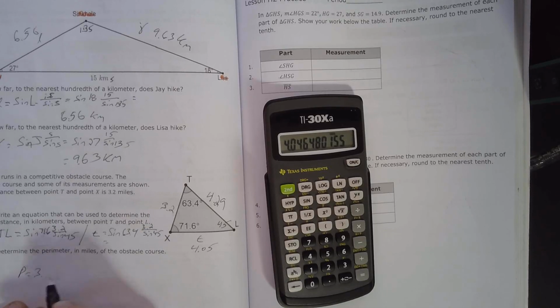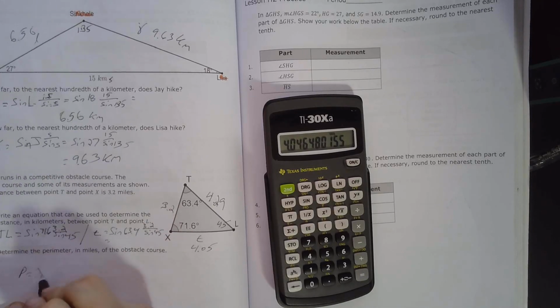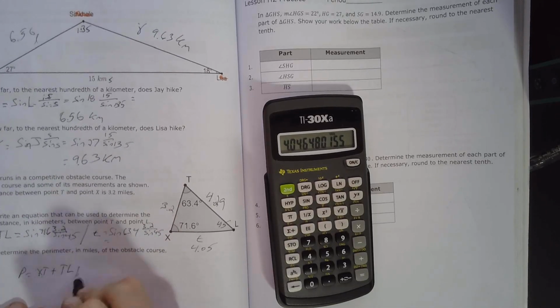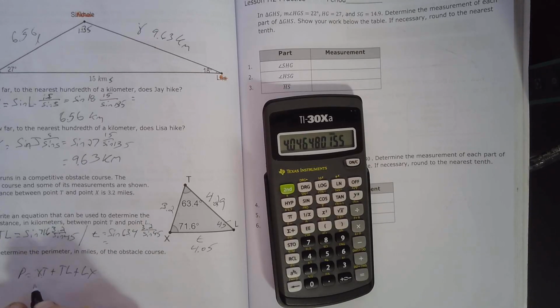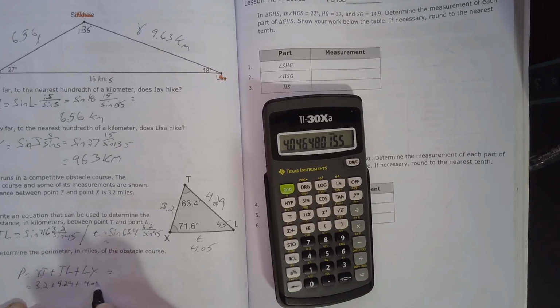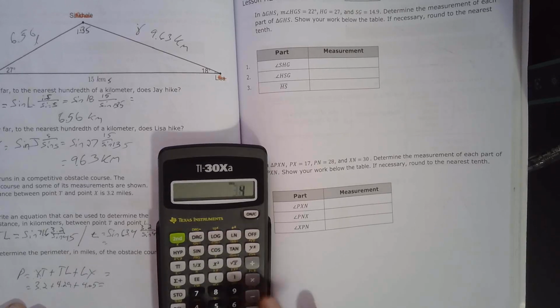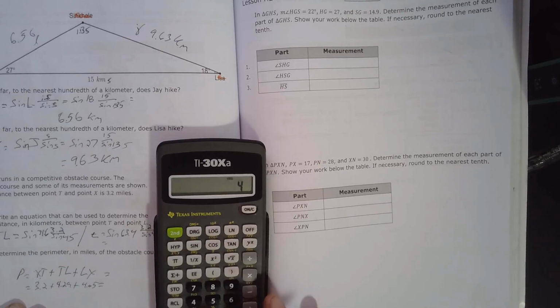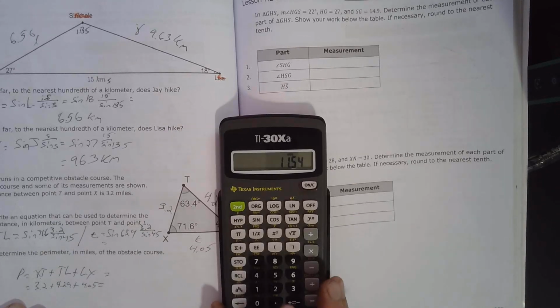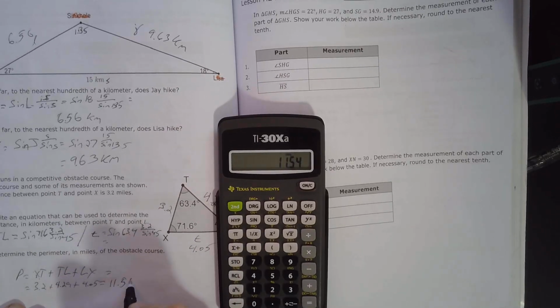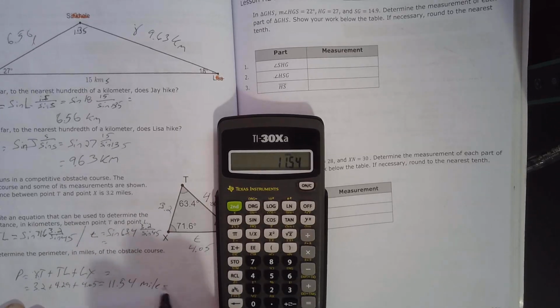Perimeter equals XT plus TL plus LX equals 3.2 plus 4.29 plus 4.05 equals 11.54 miles. And there you go.